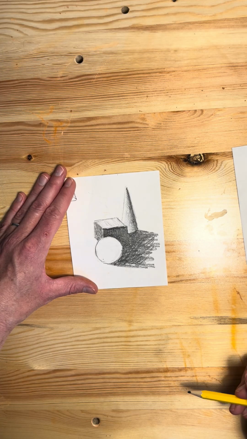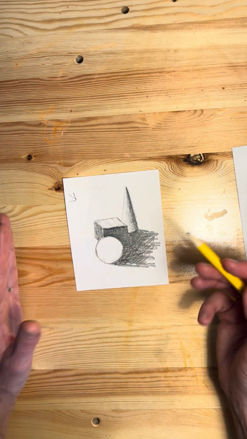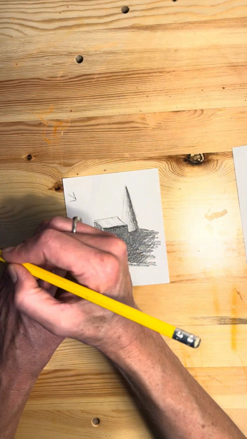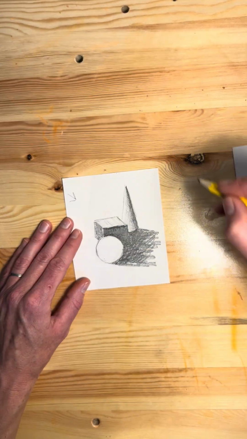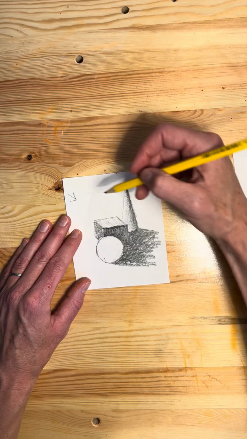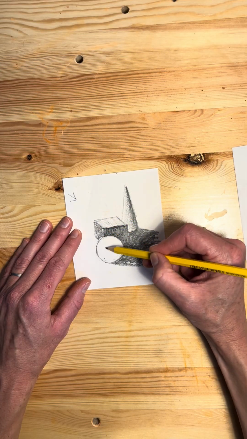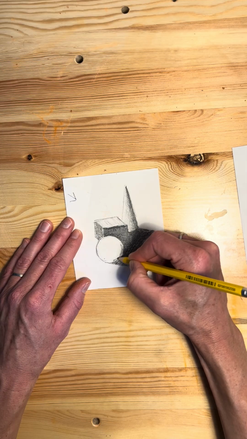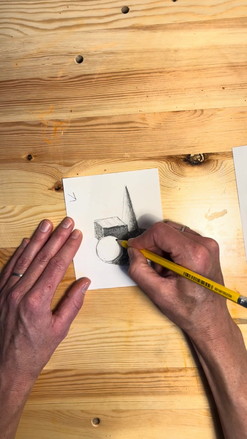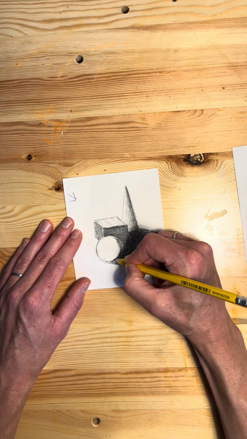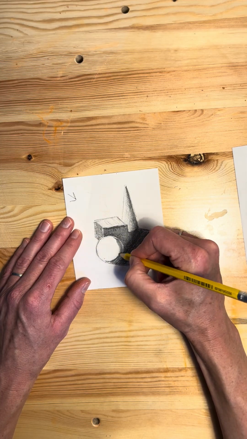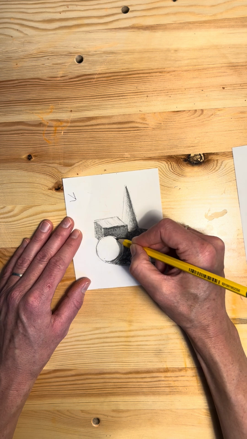Okay? And then for the sphere, this is the trickiest one. You have to shade in a half moon, like a crescent. Okay, so if the light is coming here, this part is going to be lightest, so this part is going to be darkest. So I'm going to put a very dark line to start my shade, and I'm moving like this, moving in a crescent. And as I move, I'm getting lighter.